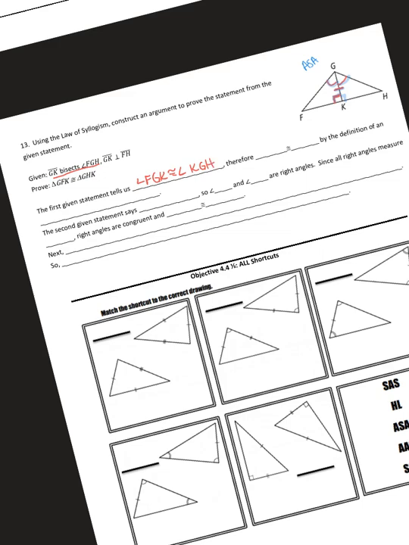Oh, shoot. That goes here. Therefore, here we go. We have the congruence symbol, so we're going to use context clues. Sorry about that. So angle FGK is congruent to angle KGH by the definition of an angle bisector.